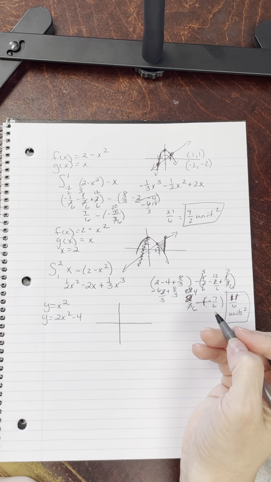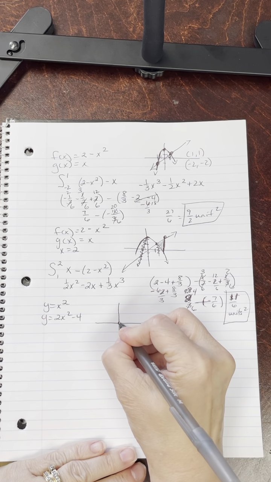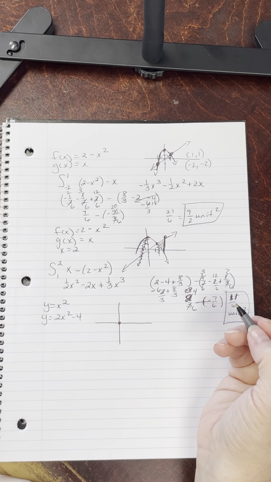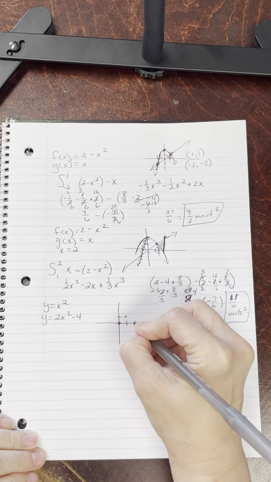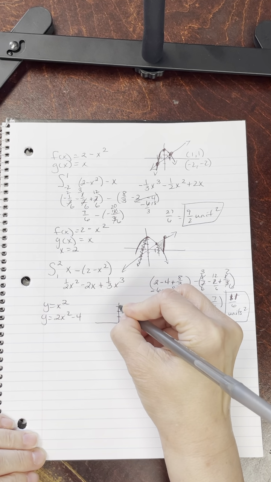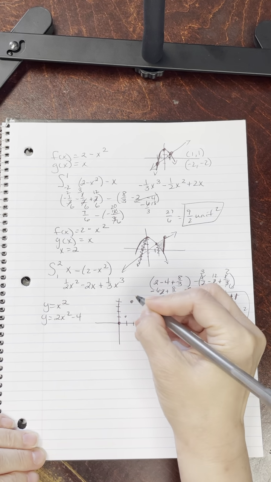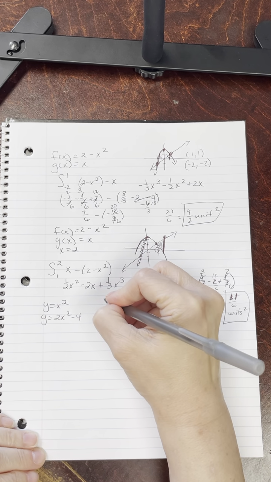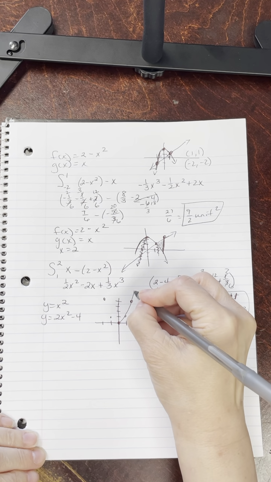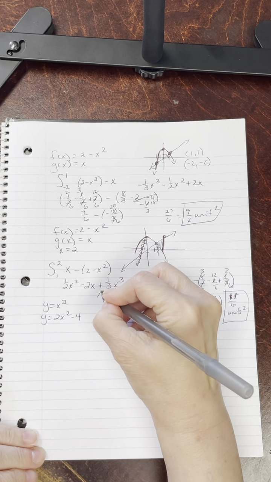So x squared is definitely a parabola. 0, 0 is its start. It's positive, so it's going up. But since I need it to do the boundaries, I need to be accurate. So that's going to be 1 gives 1, 2 gives 4. Then -1 gives 1, -2 gives the same 4. Here's my very accurate parabola.